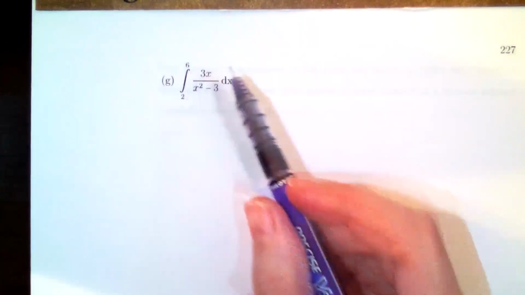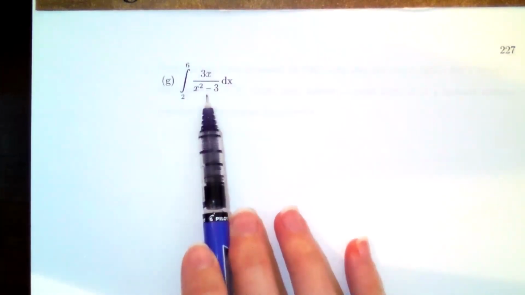We scooch on over to the next page. This will be the last one we do out of this problem. This is the integral from 2 to 6 of 3x over x squared minus 3. When I look at these, I always have to try to decide how it is I can integrate.